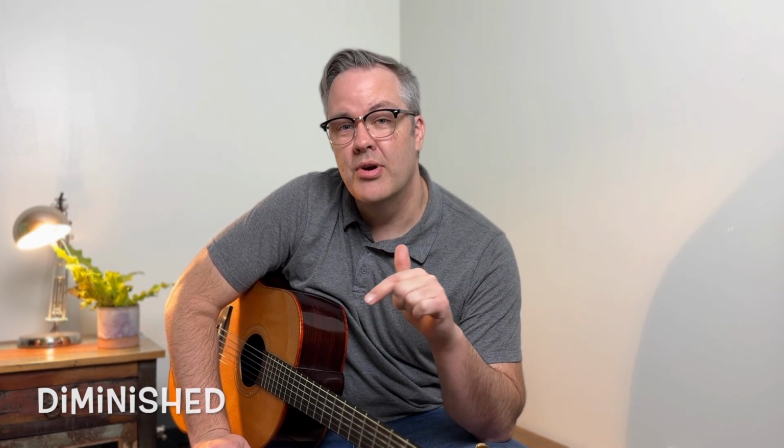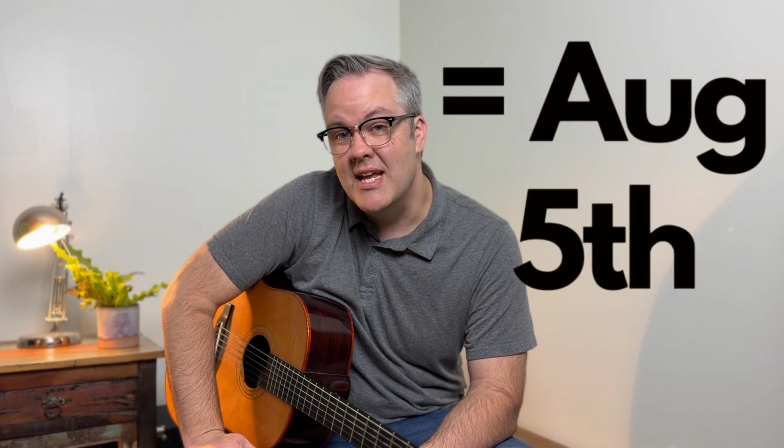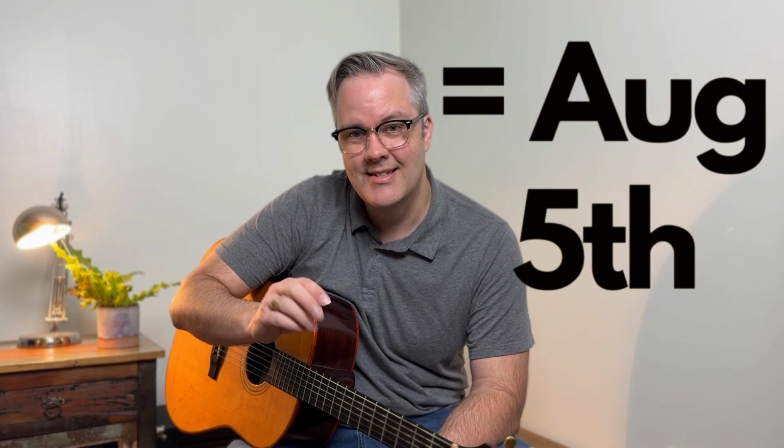A diminished interval is when a minor interval or a perfect interval is lowered a half step or a semitone. Then it becomes diminished. So G to D is a perfect interval, a perfect fifth. When that D is lowered to D flat, it becomes a diminished fifth interval. An augmented interval is when a major interval or a perfect interval is raised a semitone or a half step. So G to D is that perfect interval again. G to D sharp becomes an augmented fifth interval. You got it? Good.